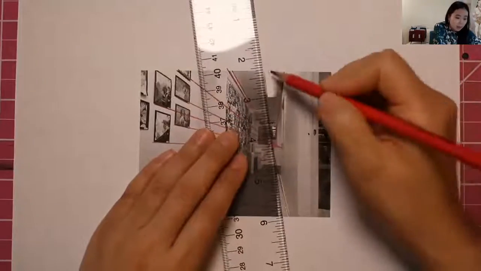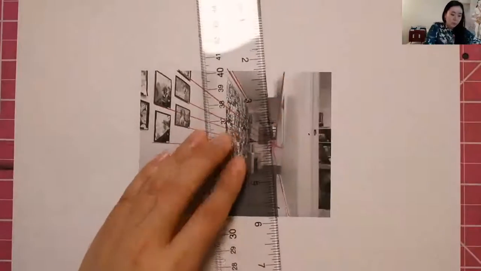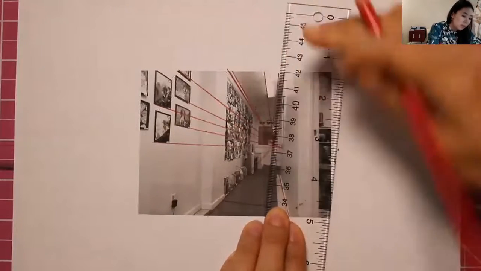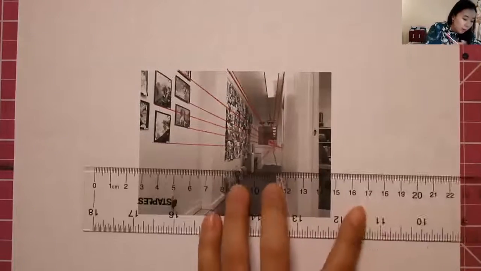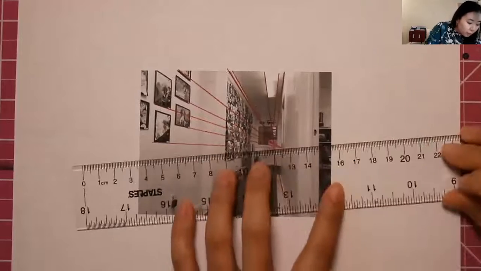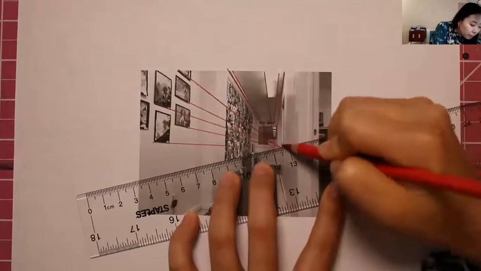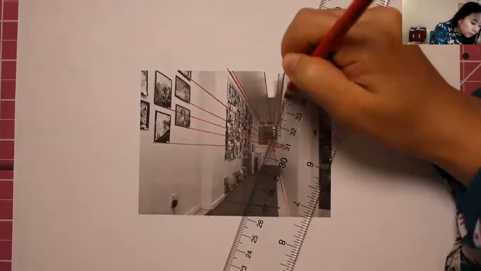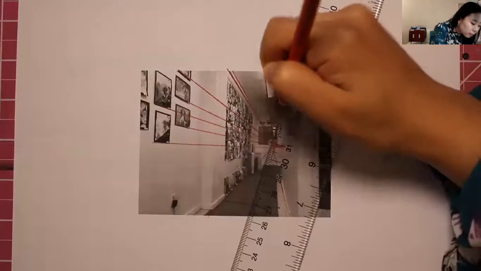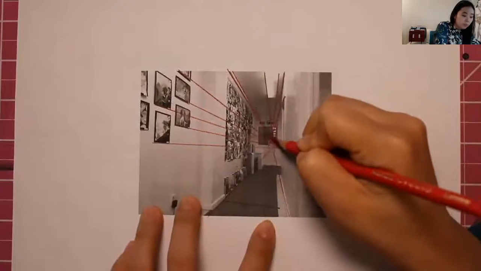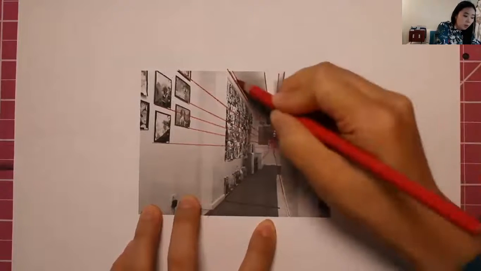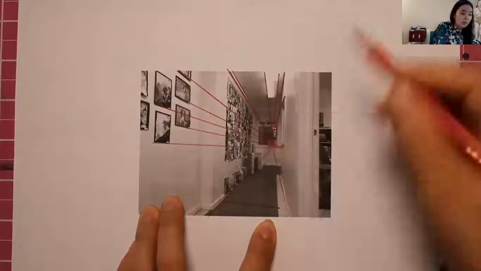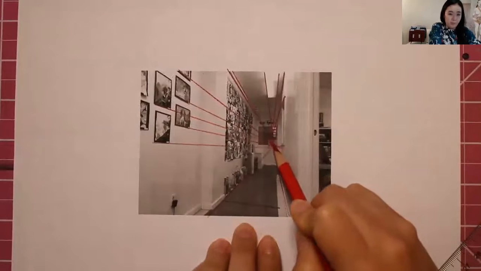And there is a light on the ceiling, like that. And there is a window. So I'm going to make a line like this. See, it crosses at the one point, right? So that means this is a 1-point perspective.